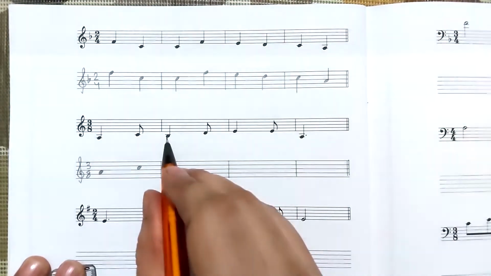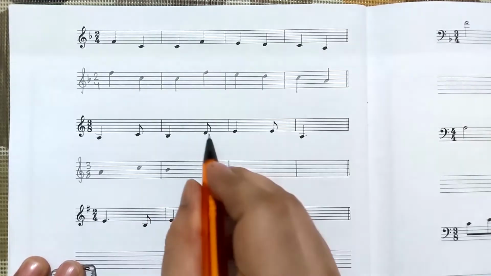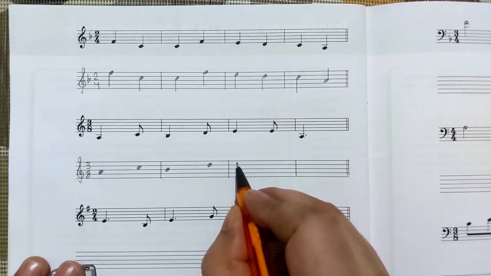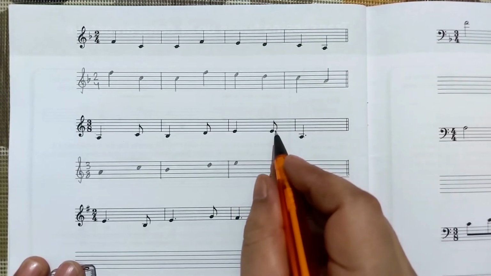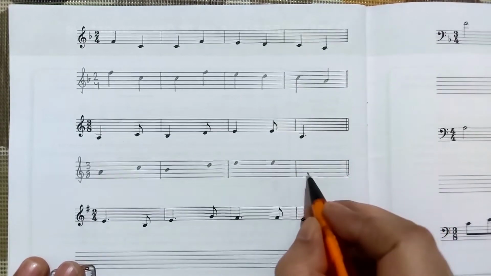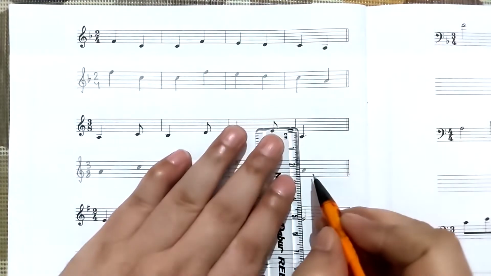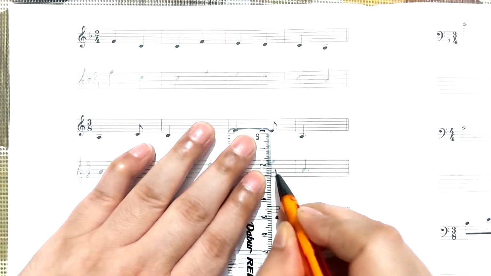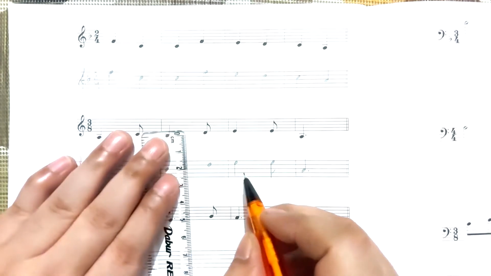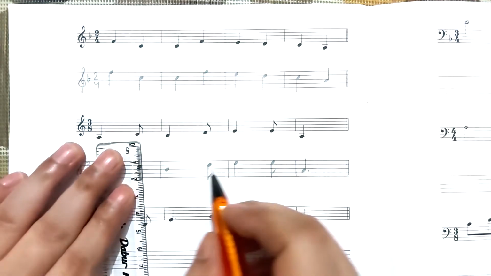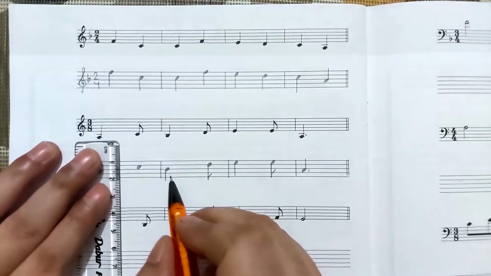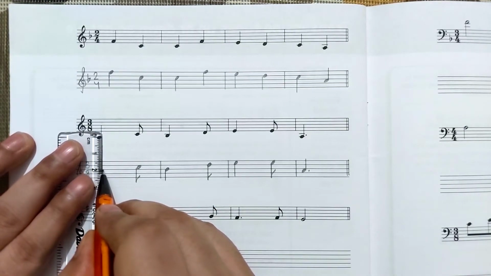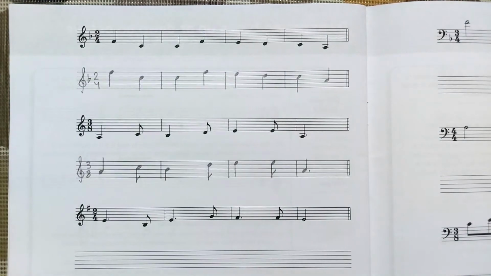Okay, so here this is B, this is D, this is E, this is E again, this is A. So let's make it dotted, quaver note. This can come down, this will go down, this will go up. Okay, so here we finish this one.